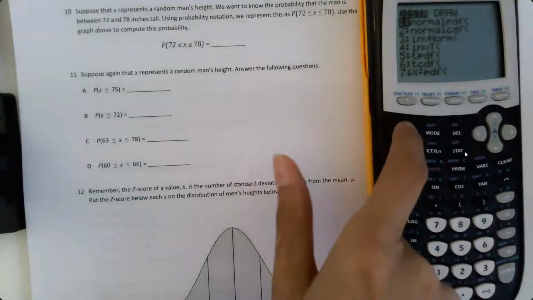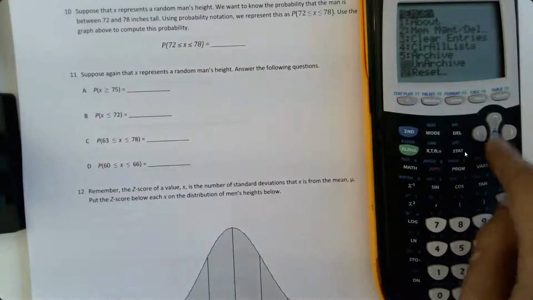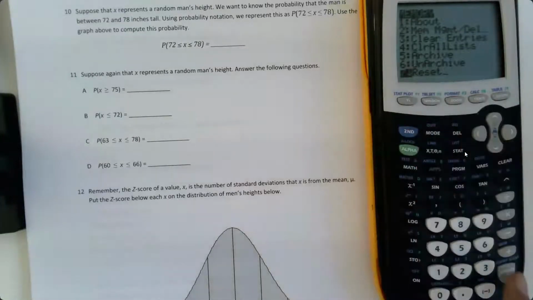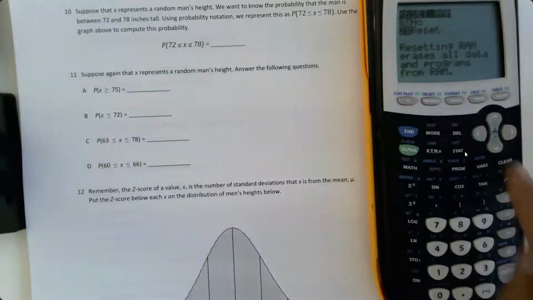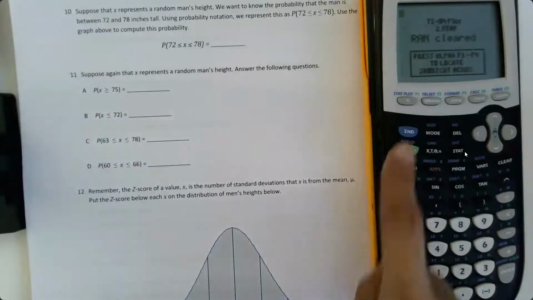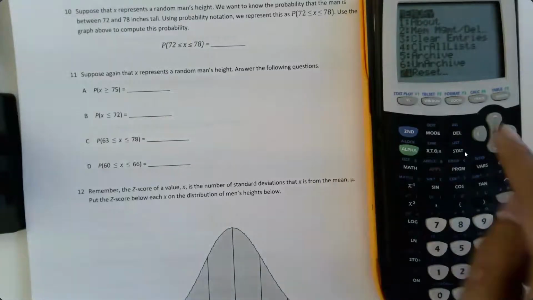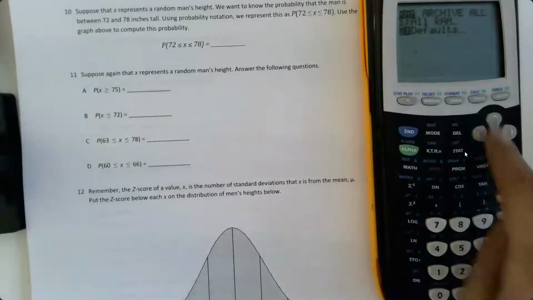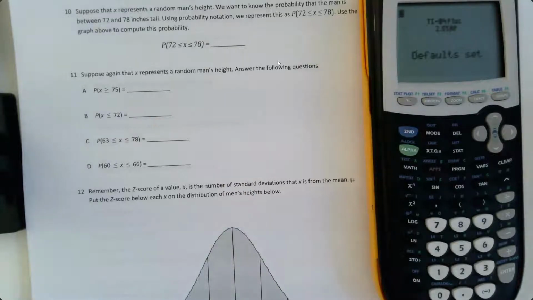go to second, plus, go to number 7, reset. You need to reset two things, all RAM and also the defaults. So you need to repeat this process, second plus, go to reset and reset the defaults. Here we go. So we reset our calculator to make sure we don't have extra information or functions that might mess up our calculations.